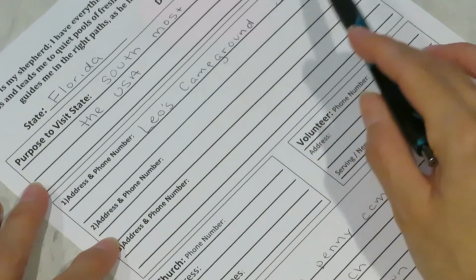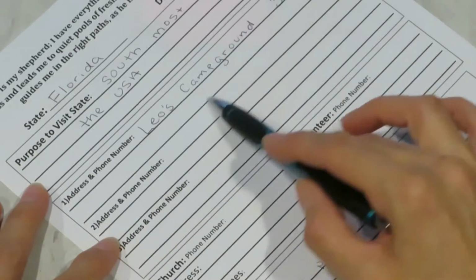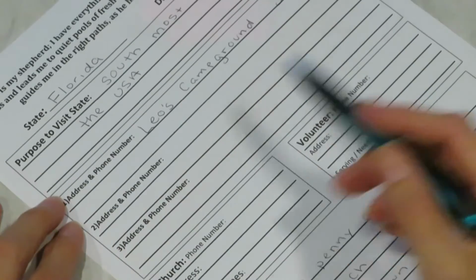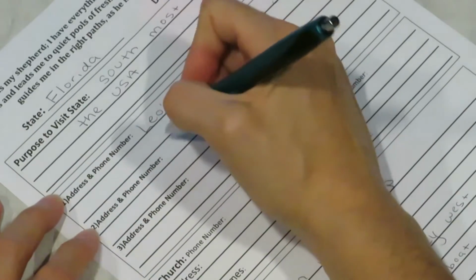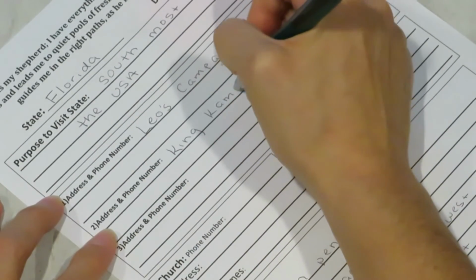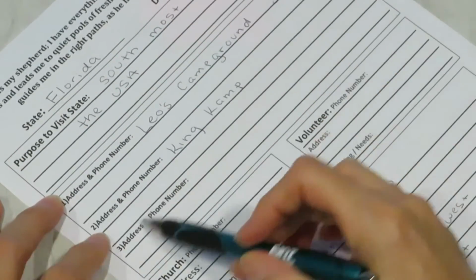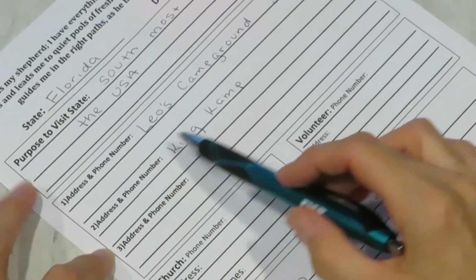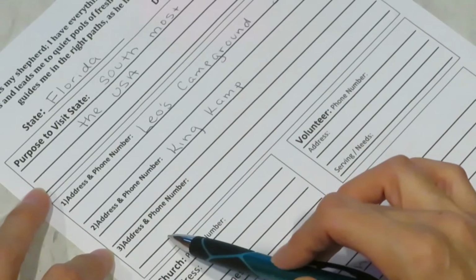I always put the name and the phone number and then put the address down below. And then again for the second one, and again, the phone number and the address. And in this particular piece of paper, I put 3 spots. Sometimes there are more spots.